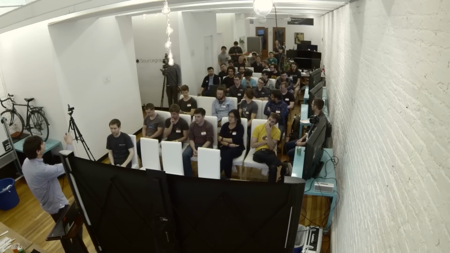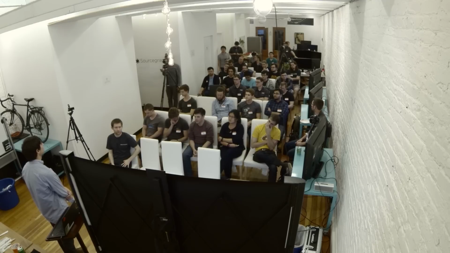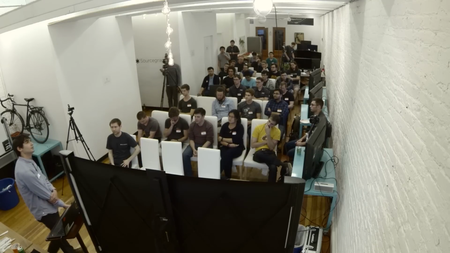Yes, gray shirt back there. What's the most interesting tweak that you've seen that you would consider implementing into your own implementation of Raft?